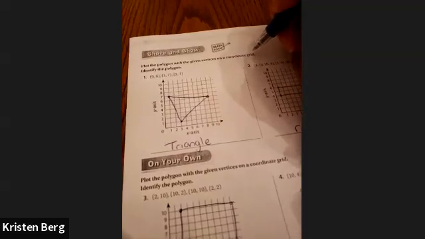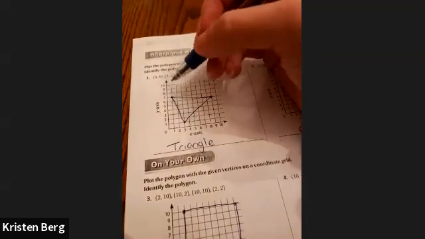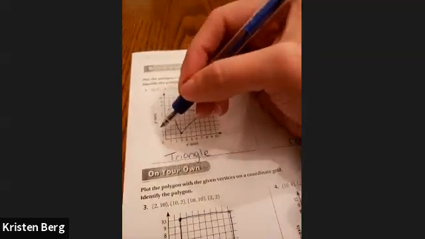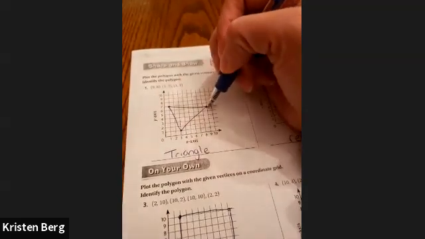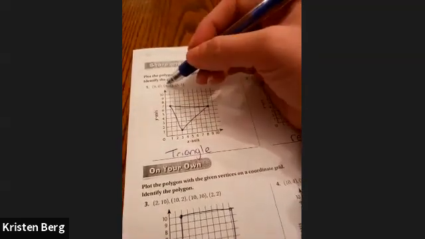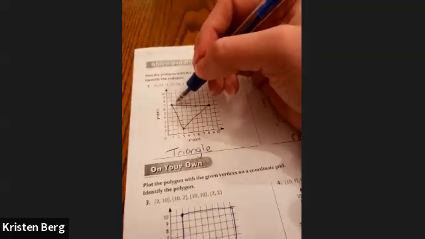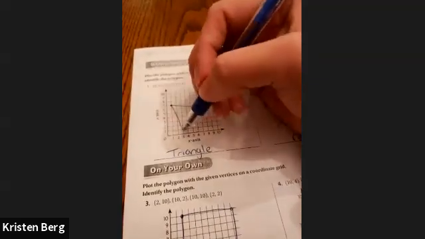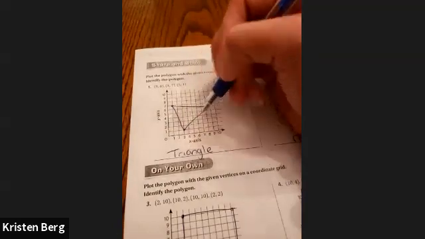All right, this one. What you had to do is just plot the points with the given vertices on the coordinate grid and identify the polygon. So this one was 9, 6. So you were supposed to run to 9, up 6, plot it. Then 1, 7, and then 3, 1. And if you connected all of them, what did you just make? You just made a triangle.